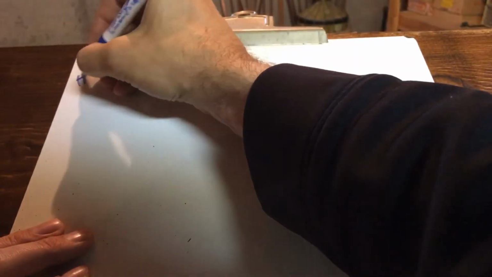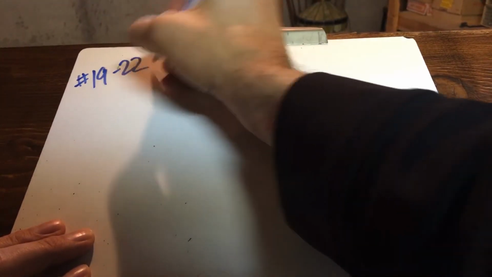I think this might actually be the last ones. Let me actually scroll down here. From number 19 to 22, it's going to be kind of like the ones that we just did.